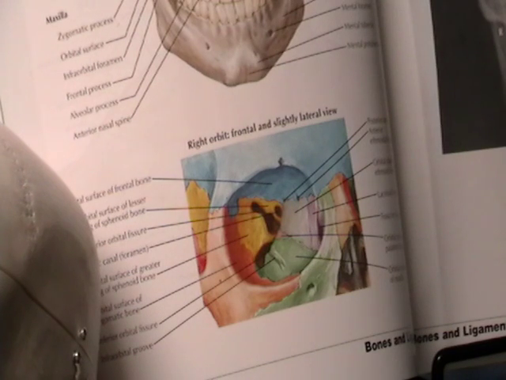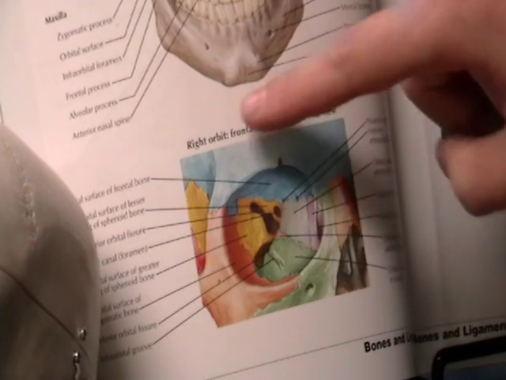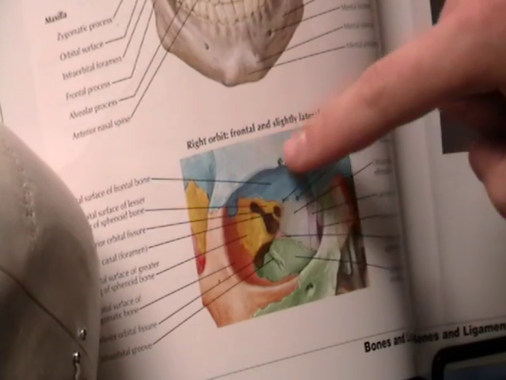So first, as you can see here, the blue, if you remember from the picture above, is the frontal bone, and the frontal bone makes up the superior aspect of the nasal cavity.